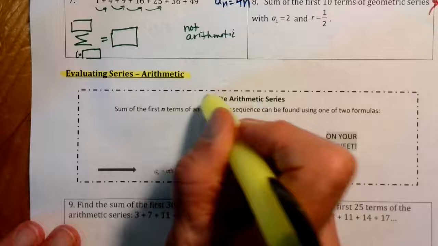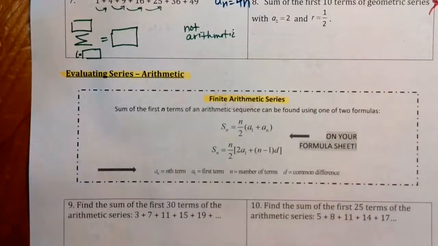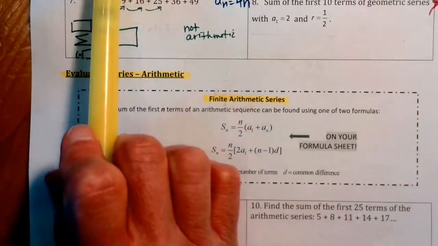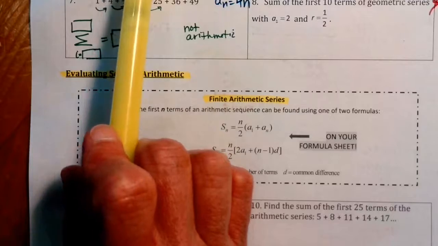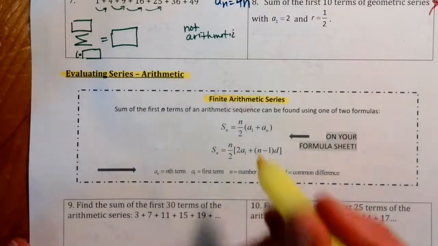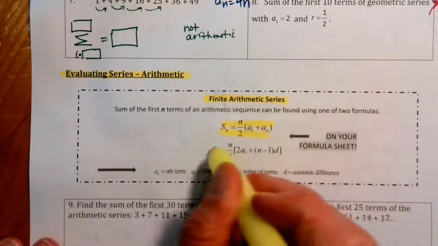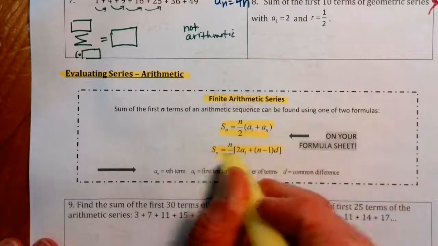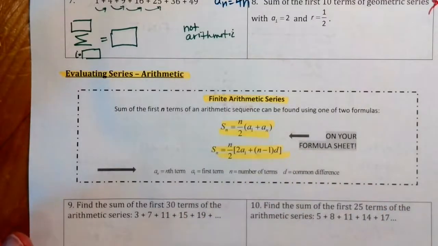If we have a finite arithmetic series, now we were only able to figure this out or add all those things together when we did it by hand. But if you have an arithmetic sequence that's finite, you can find the sum of the series by using this formula. And it's actually a pretty cool conversation.